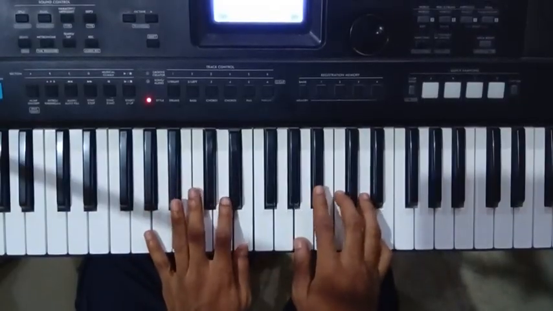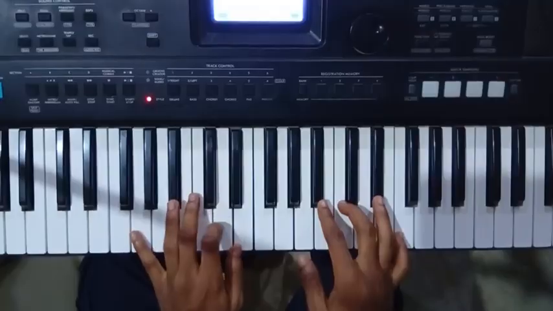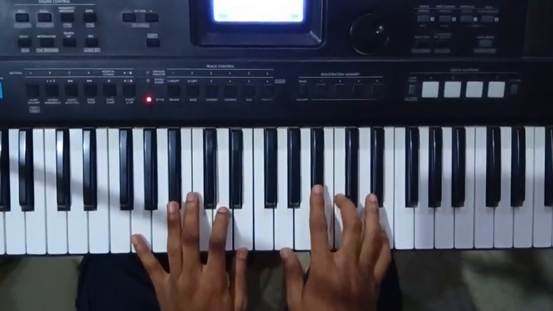So here is holding La Ti La. Here is holding Fa Sol, Fa Sol, Fa.